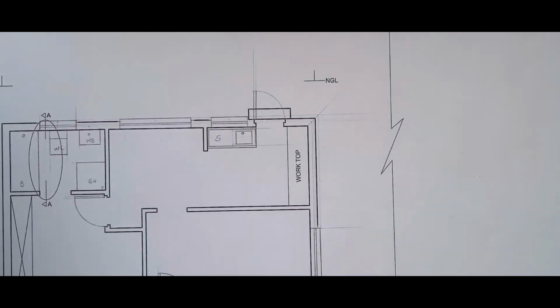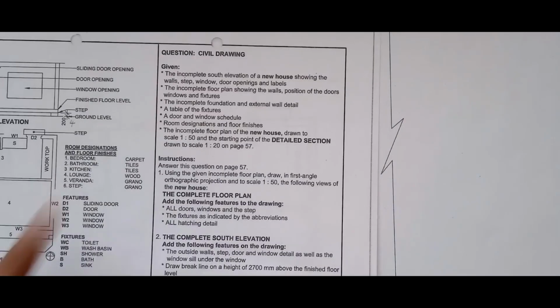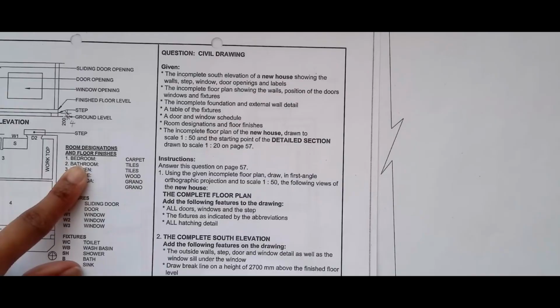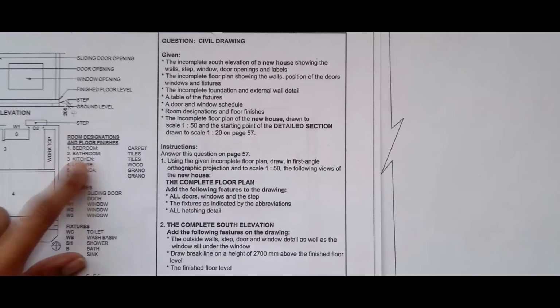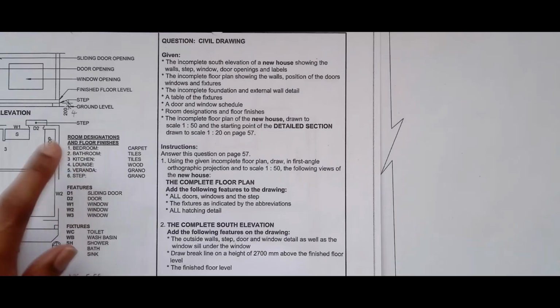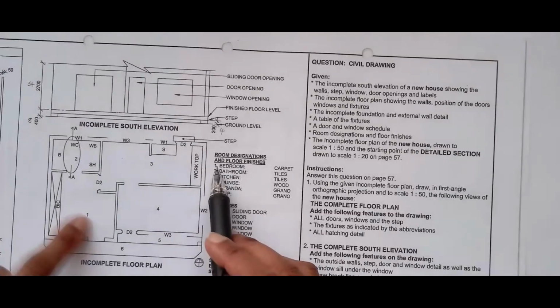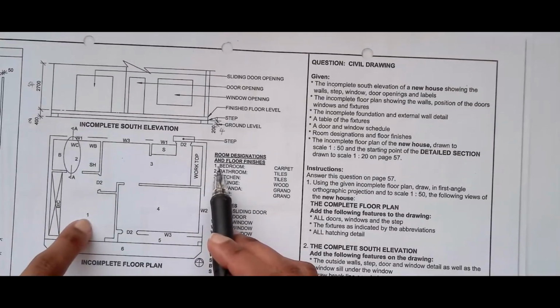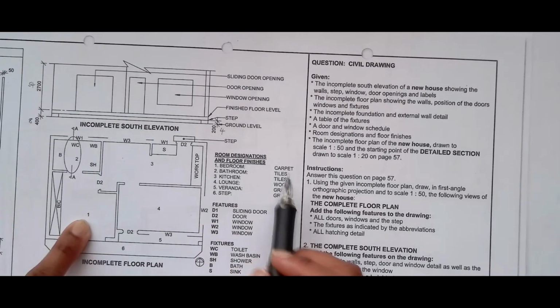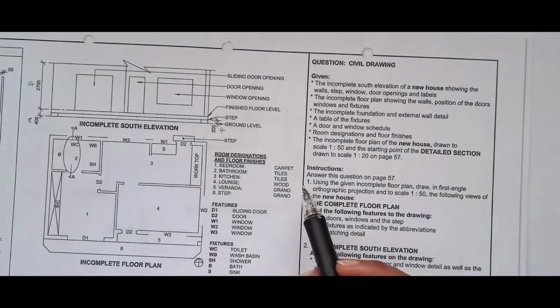Next step is to add the room designations because it was included there. Add the room designations and the floor finishes for the whole house. And you will see that one is numbered 1. It's 1 which is bedroom. So you write where 1 is bedroom, then you write the floor finish. So I'm just going to quickly do that.